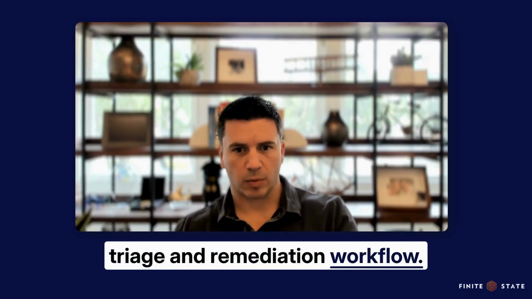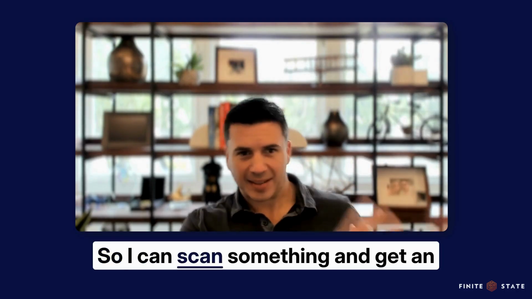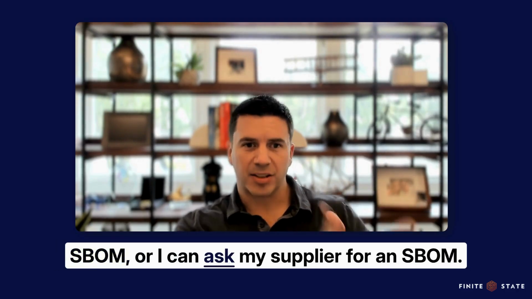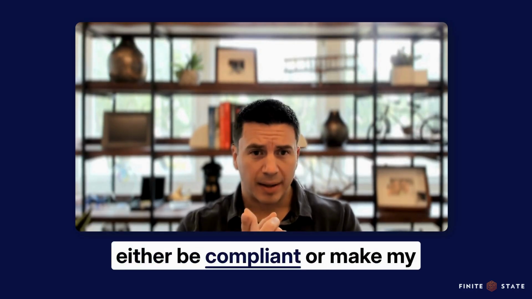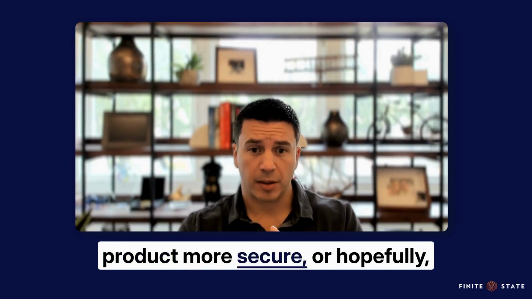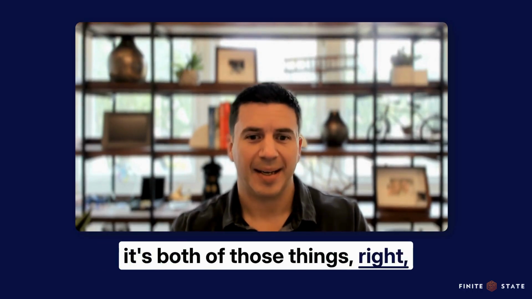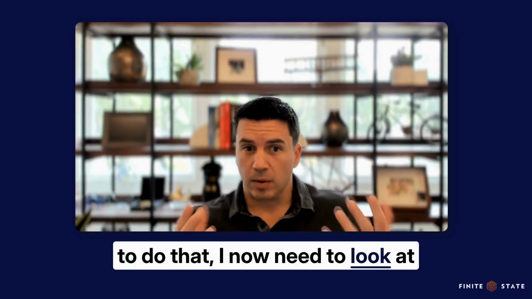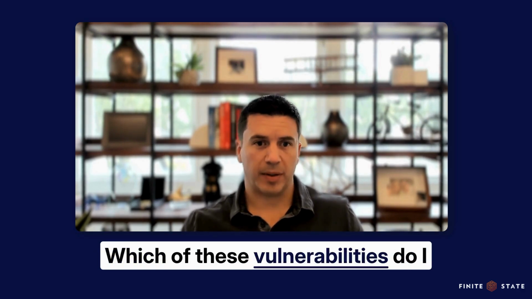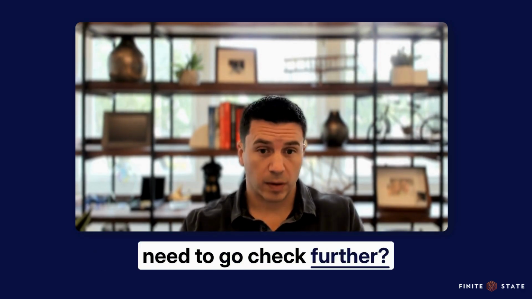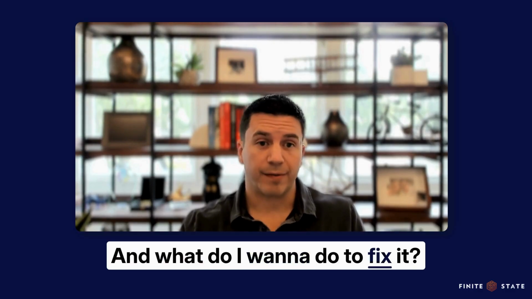triage and remediation workflow. So I can scan something and get an SBOM, or I can ask my supplier for an SBOM. What do I do next? My goal is to either be compliant or make my product more secure, or hopefully both of those things at the same time. And to do that, I now need to look at this data and say, how secure is it? Which of these vulnerabilities do I need to go check further? And what do I want to do to fix it?